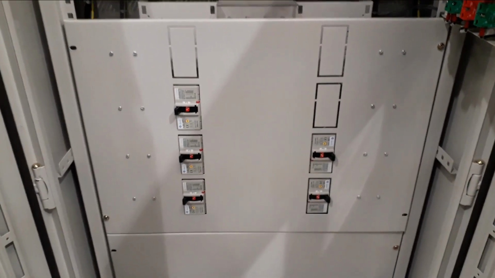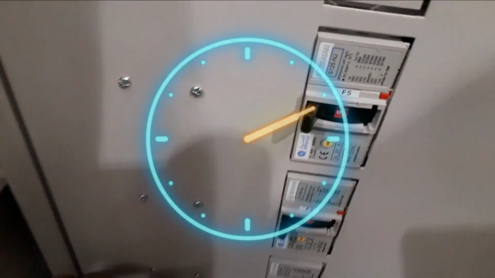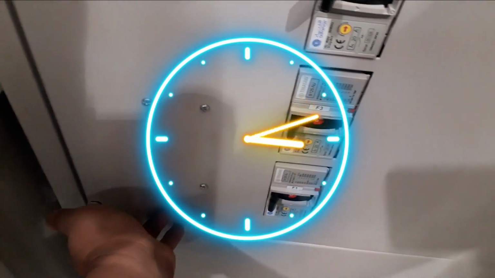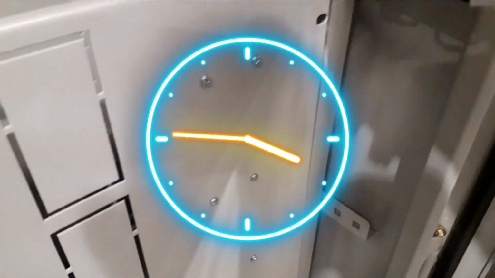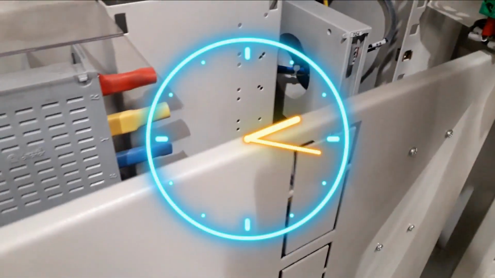Okay, so now we are going to remove the DFC, one by one. Okay, so here. Okay, so now we are going to remove it. We'll place it in here, and also the other cover.